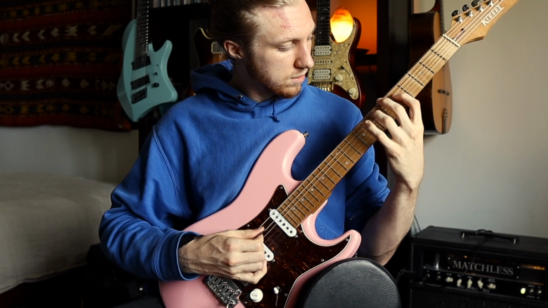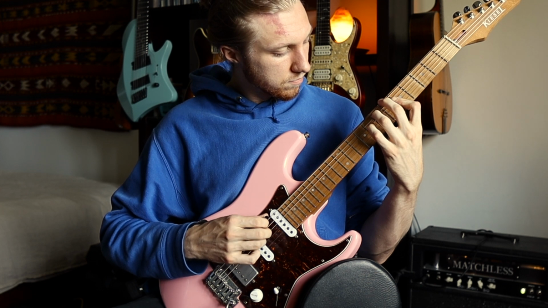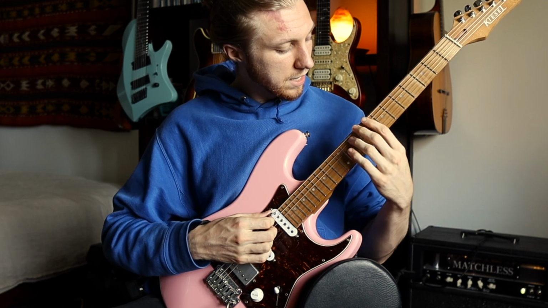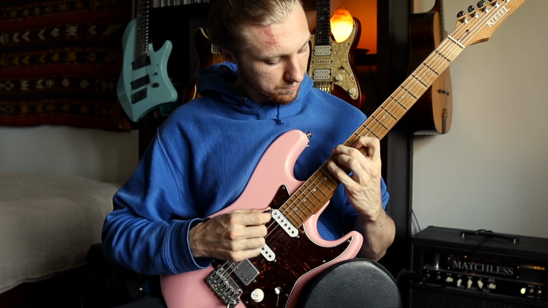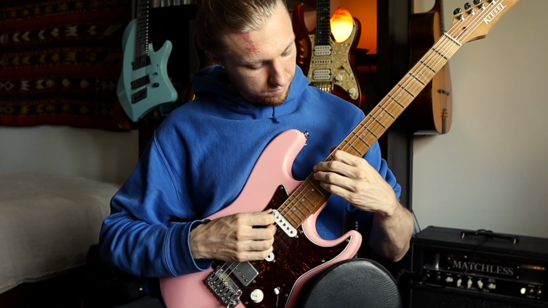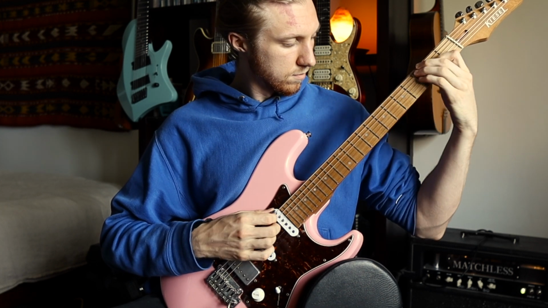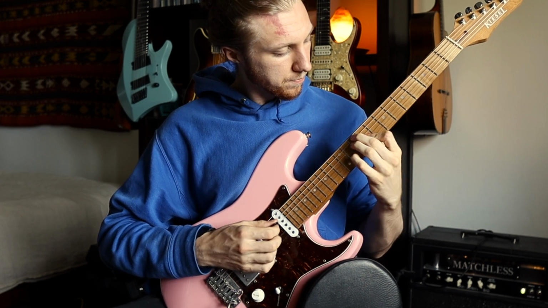Next we have this. So same shape as that. Then next we have this one, the bar chord, and then lastly we have this. Start to jumble them up.